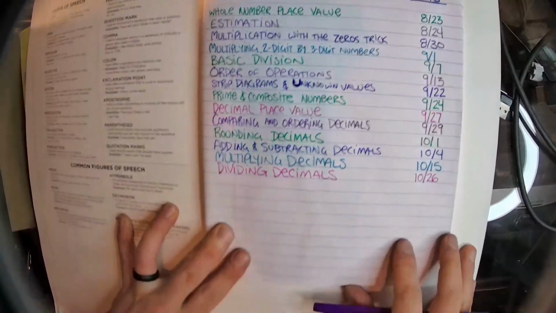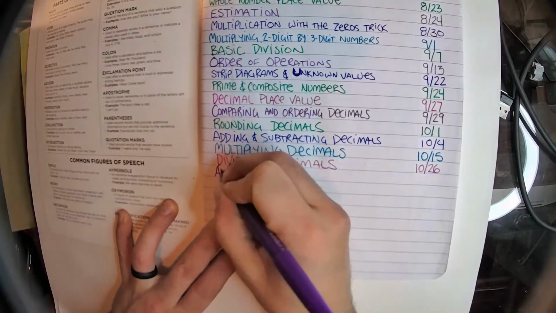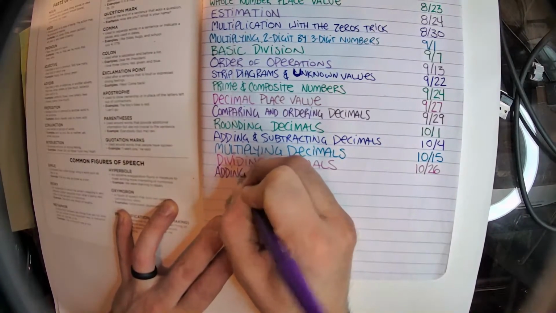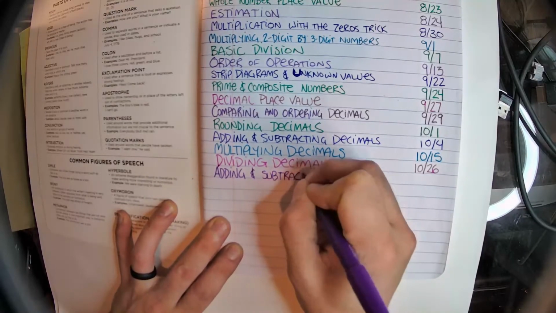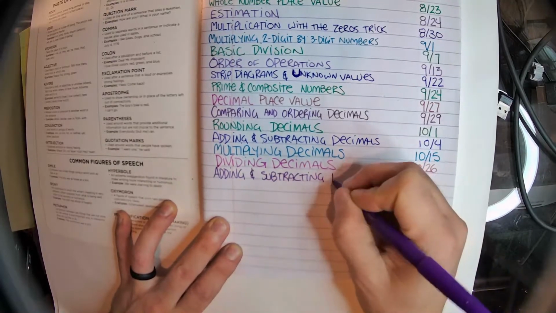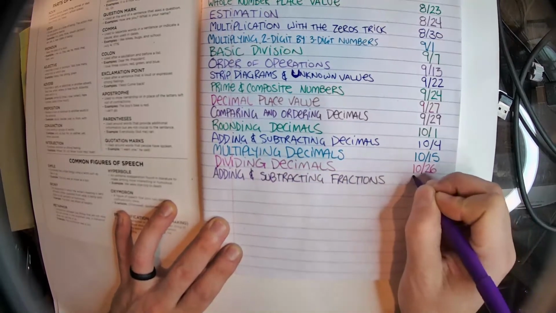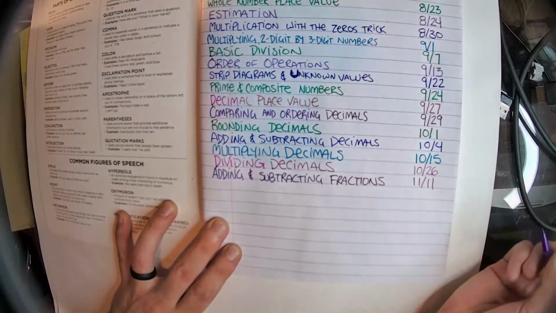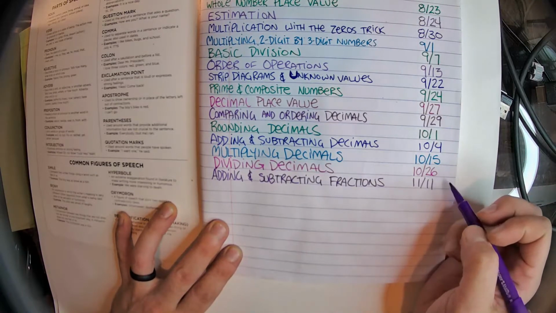Table of contents today. We're going to focus on adding and subtracting fractions. And the date will be 11/11.